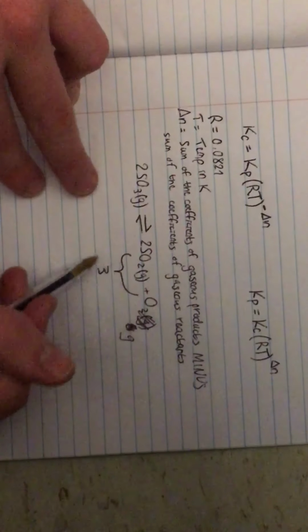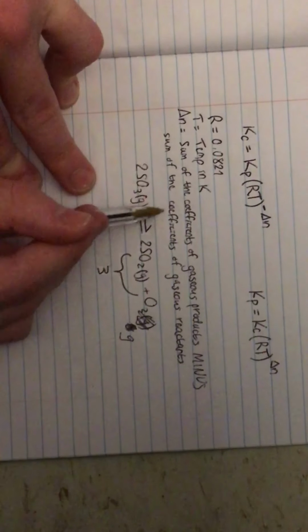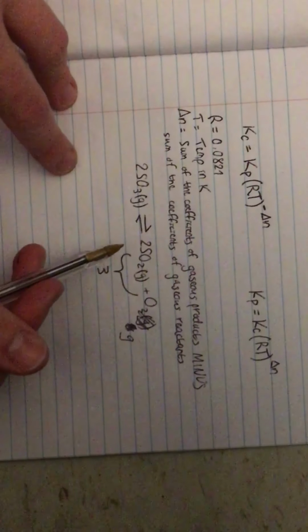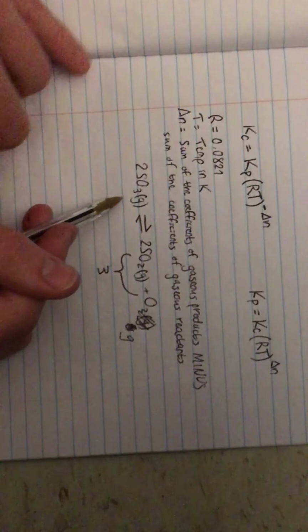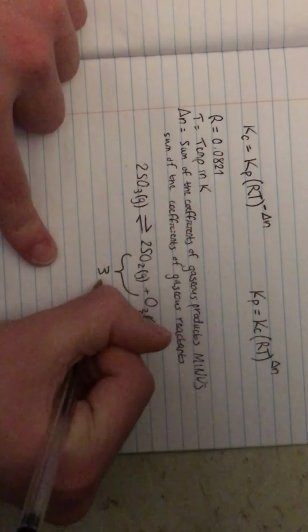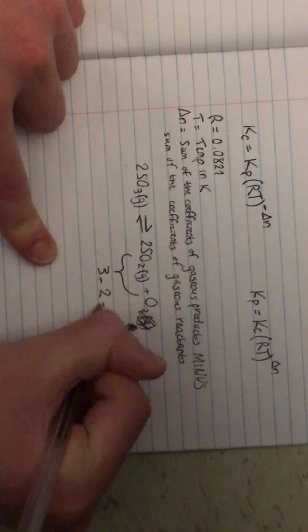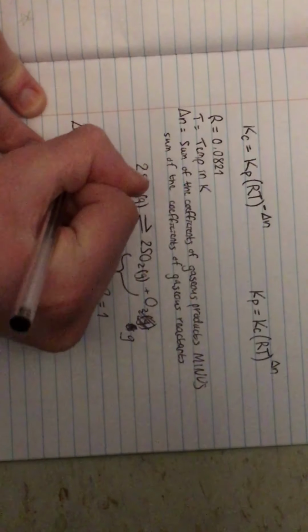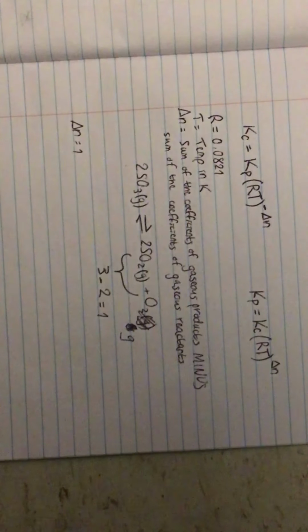Then we subtract from this 3 the sum of the coefficients of gaseous reactants. If we look at our reactants, this one is gaseous, and since there's only 1, we don't need to add it to anything else. So it's just 2. So it's 3 minus 2, which is 1. That means our change in N is 1.